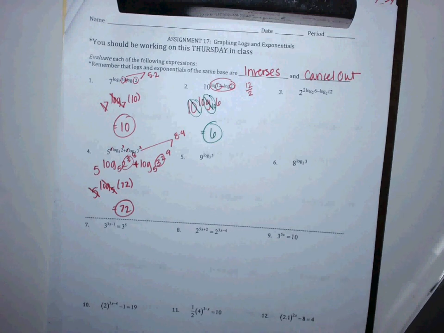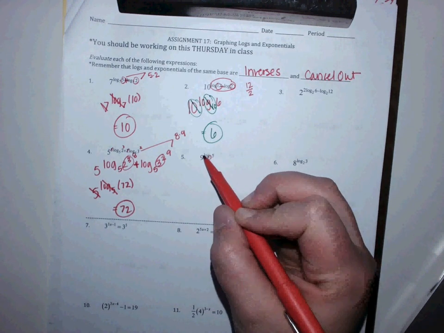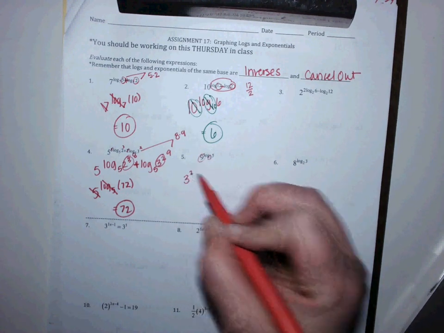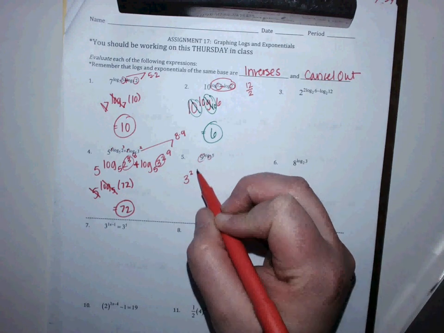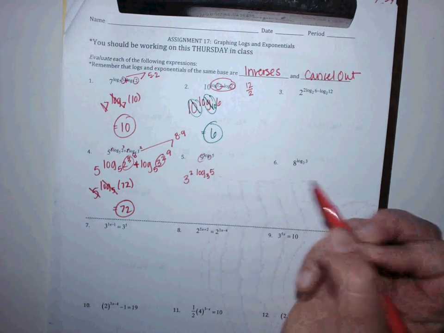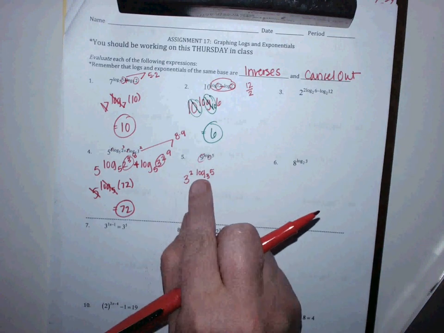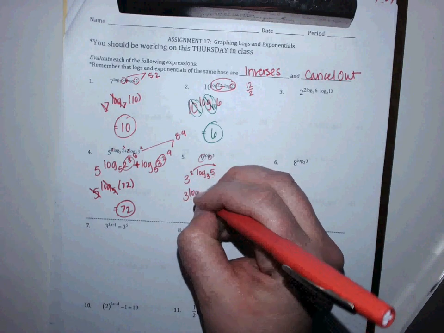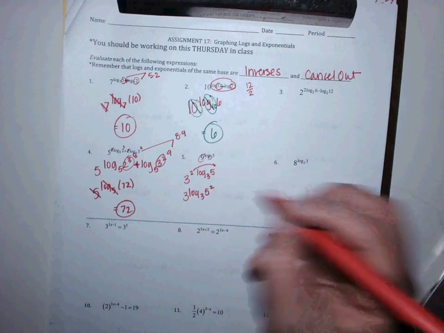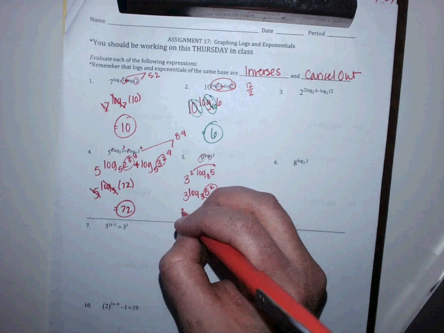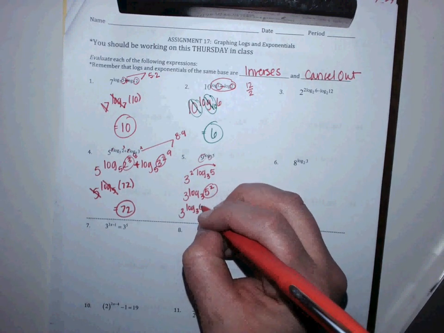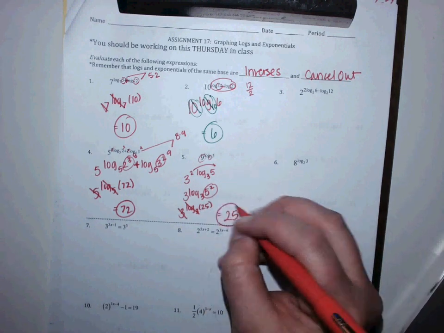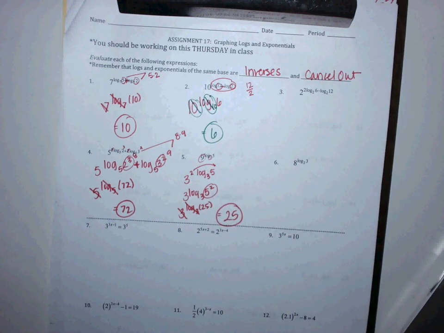Now, number 5 is a little bit trickier. Notice that my base here is a 3, my base here is a 9. That's not going to work. But I know that 9 can be rewritten as 3 squared. So I have 3 squared to the log little 3 of 5. And now that that's a 3 and that's a 3, I can bump this 2 up. So I'll have 3 to the log 3 of 5 squared. Well, think about 5 squared, that's really 25. So that's 3 to the log 3 of 25, and then my 3 and my log 3 can cross out. 25 is the only thing left over.